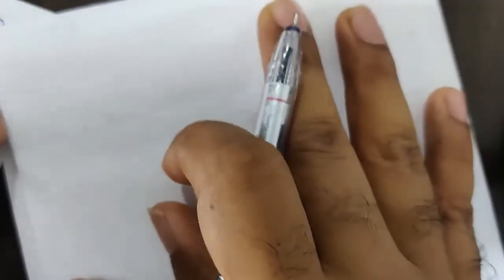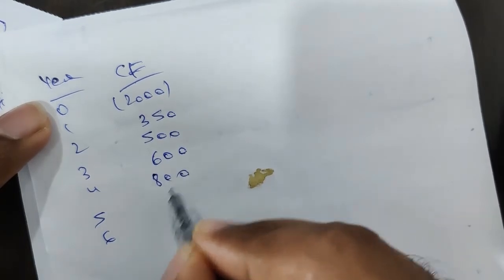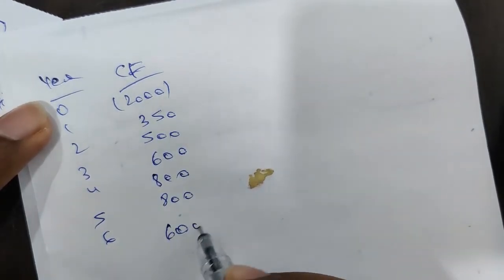Again, I will not show you the detailed calculation because it will unnecessarily increase the length of the video. So again, year 0, 1, 2, 3, 4, 5, 6. Your cash flow is negative 2000, 350, 500, 600, 800, 800 and 600.